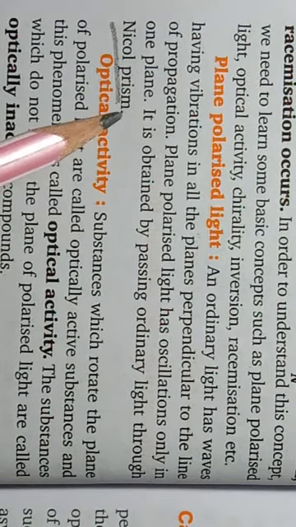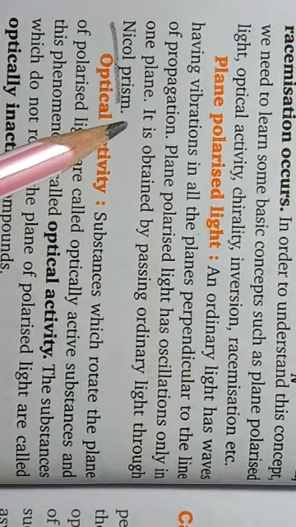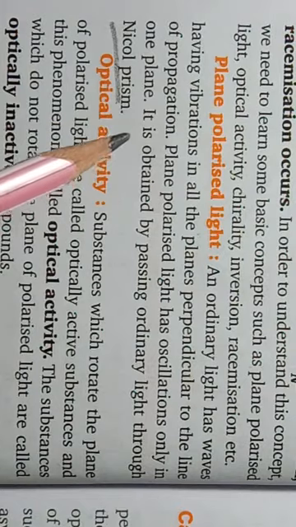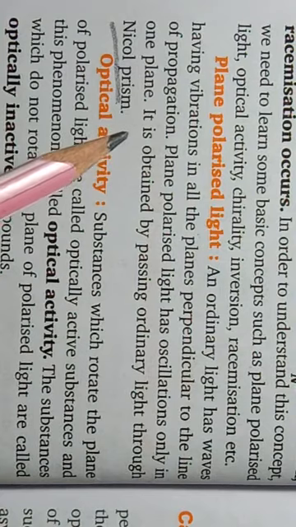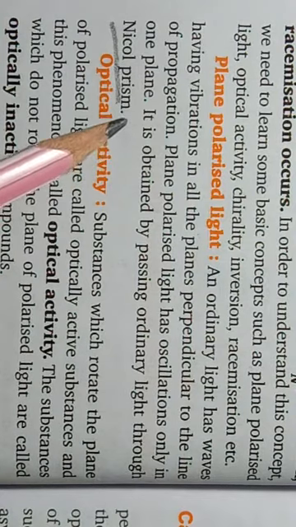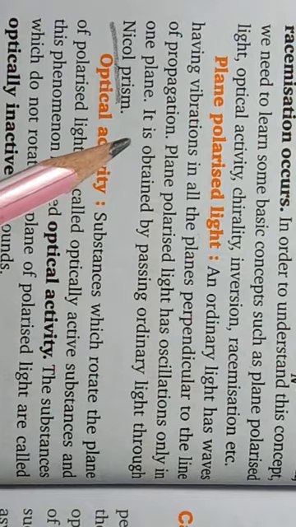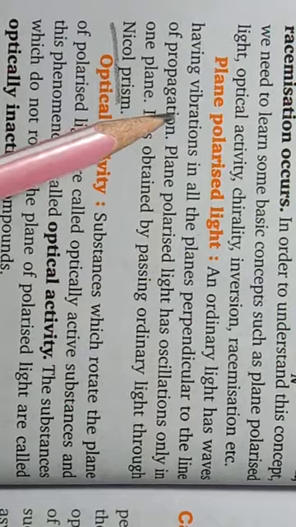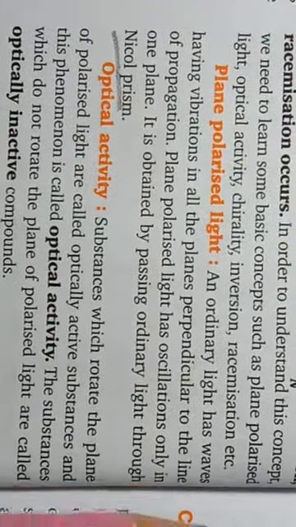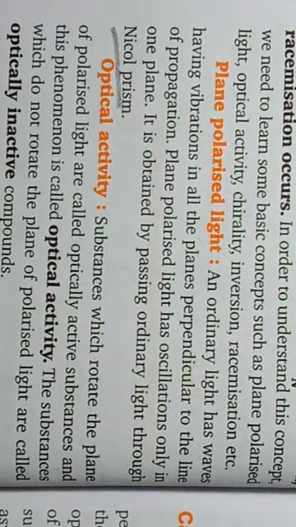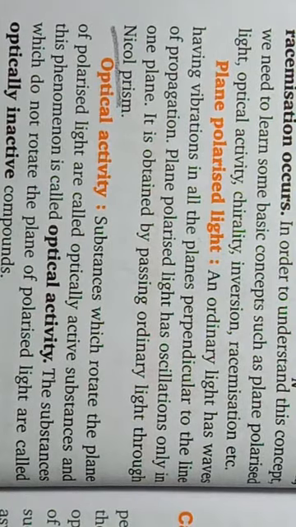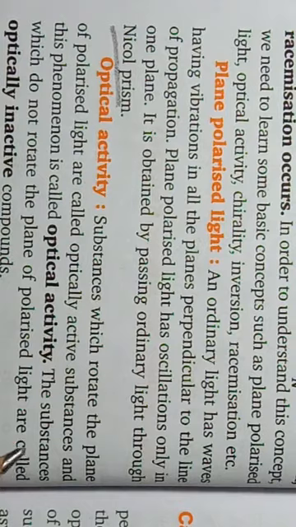So the light obtained through the nicol prism, which has just one color light beam, is known as monochromatic light or plane polarized light. Okay children, so monochromatic light is also known as plane polarized light, and plane polarized light has oscillation in only one direction.